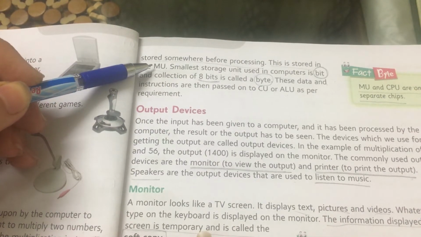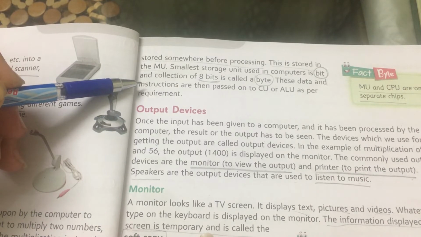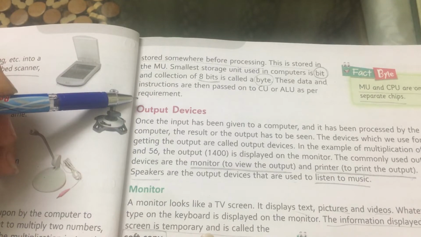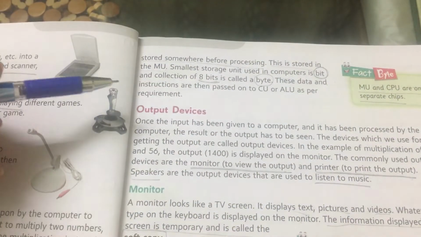This is stored in the MU. Smallest storage unit used in computers is bit, and collection of 8 bits is called byte. These data and instructions are then passed on to CU or ALU as per requirement. MU and CPU are on separate chips.